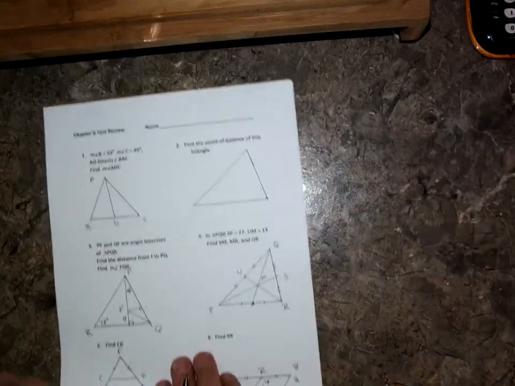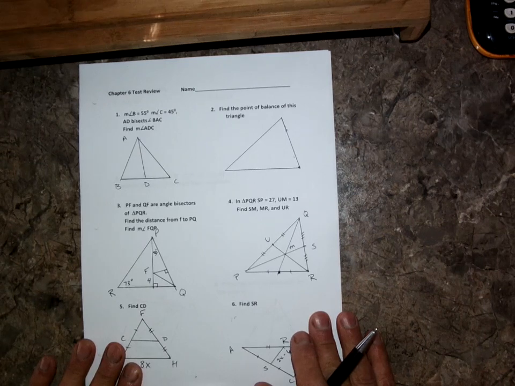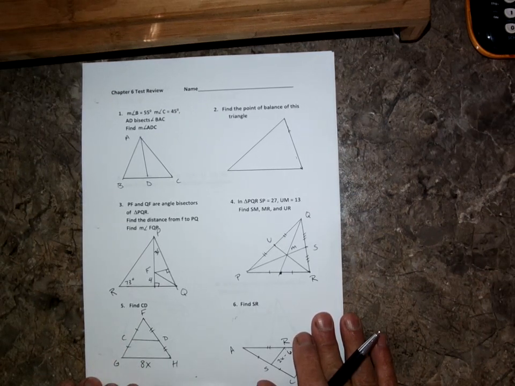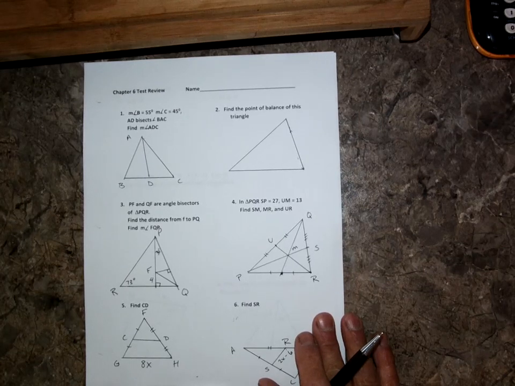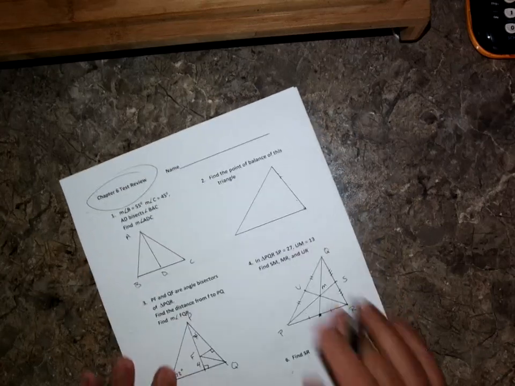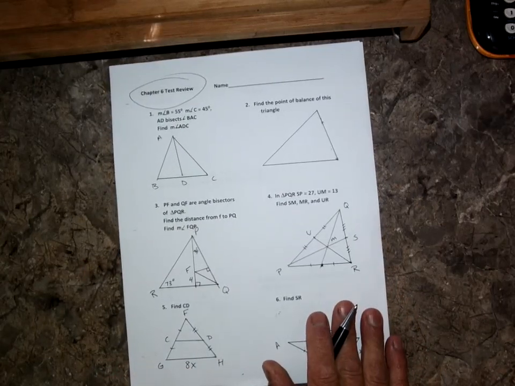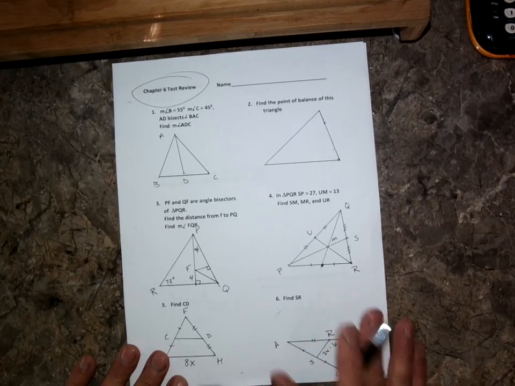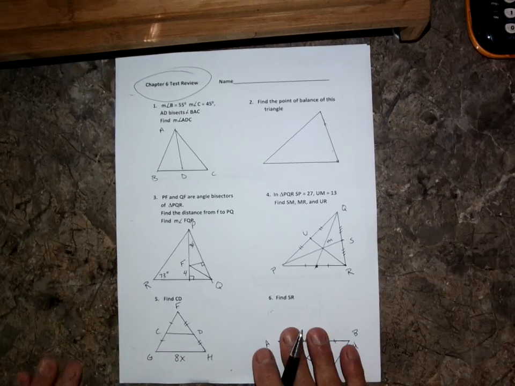Okay, now here's today. What we're going to do is review. I'm going to go through the review with you, and then I want you to show me your review, and then I will send you the test, and I'll write that down, okay? So here's Chapter 6 review. I'm going to do it with you, and then I want you to do it. And when you get done with it, send it to me and I'll send you a copy of the test, okay? Here we go.